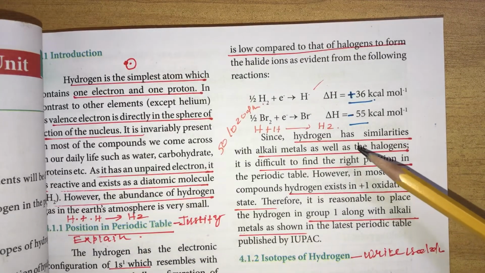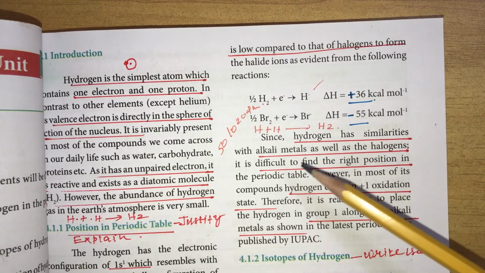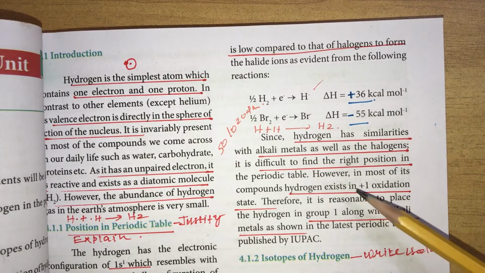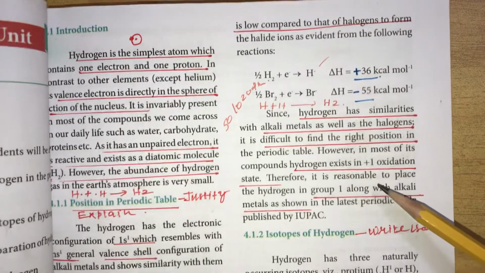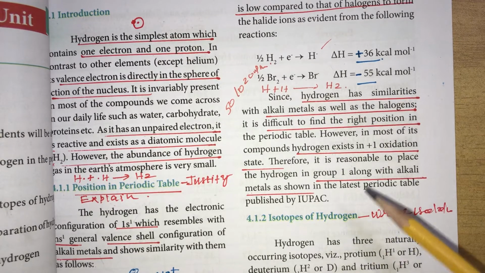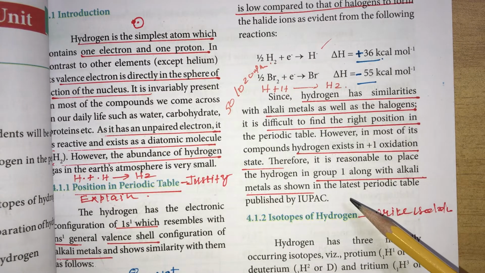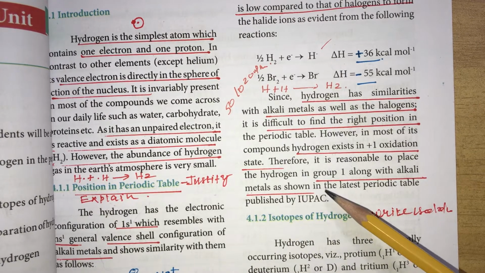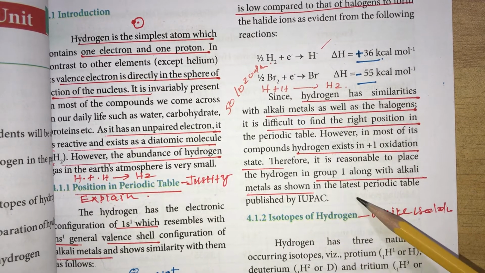So in certain properties hydrogen resembles alkali metals, in certain properties it resembles halogens, but the common oxidation state is +1, like that of alkali metals, whose oxidation state is +1. So along with the alkali metals, hydrogen is placed at the top of the periodic table.